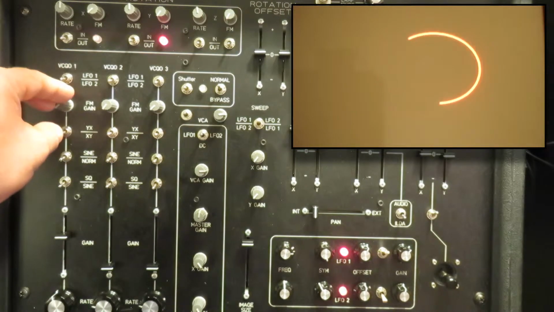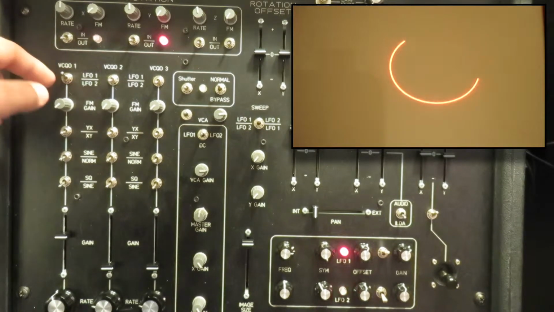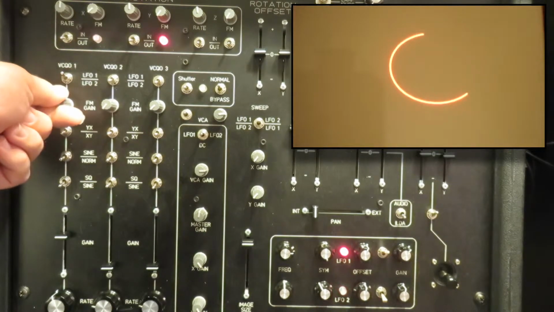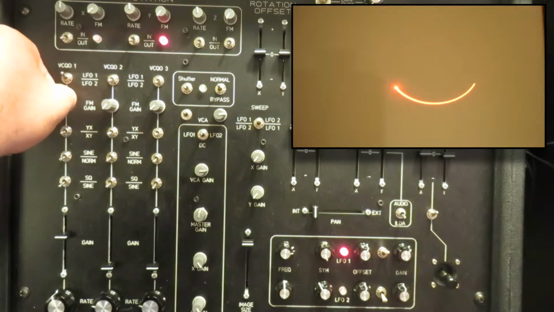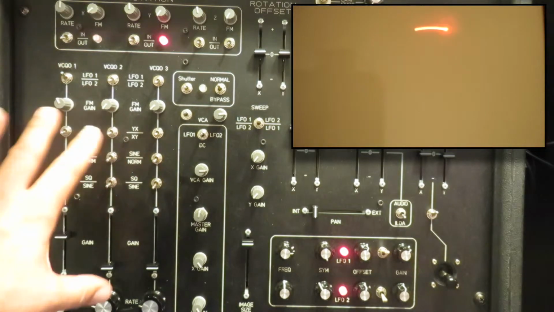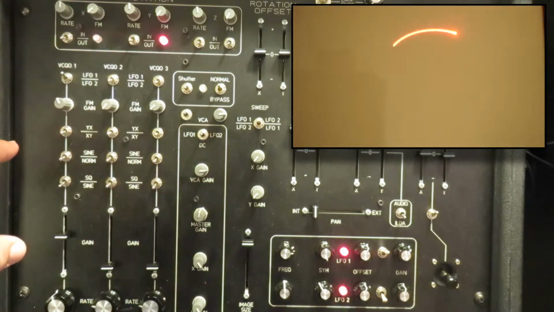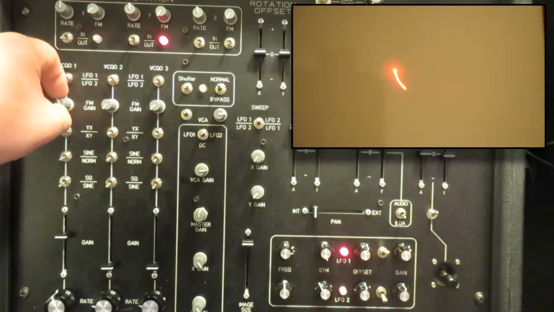Frequency modulation here, you can select between LFO1 or LFO2 and then apply the signal directly to the oscillator, and as you can see, that is causing it to do some rather bizarre things there. And that can get real complicated and in depth the more you bring up other oscillators and whatnot. We'll go ahead and get rid of that for now.